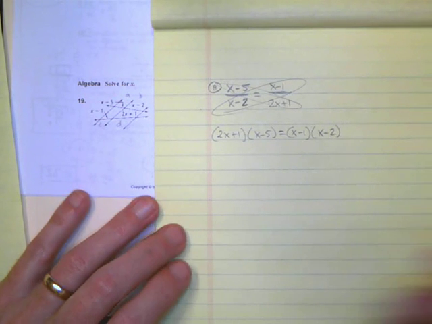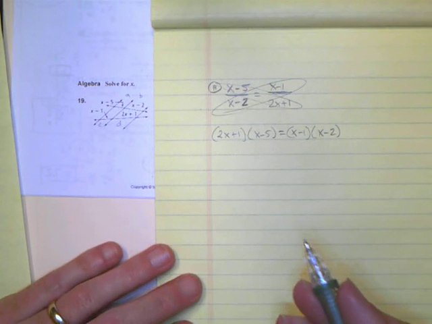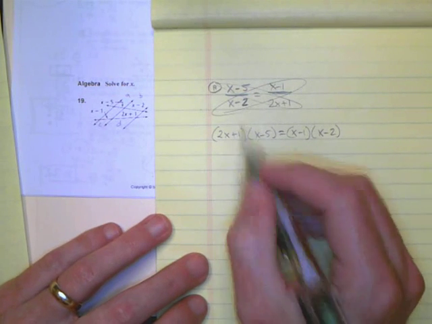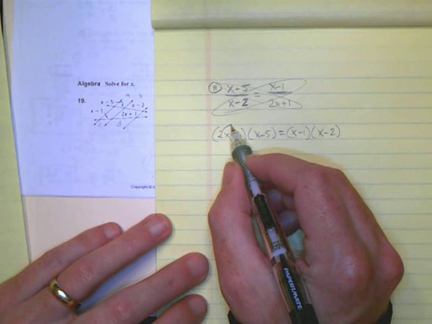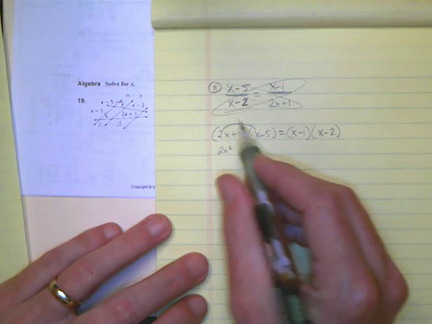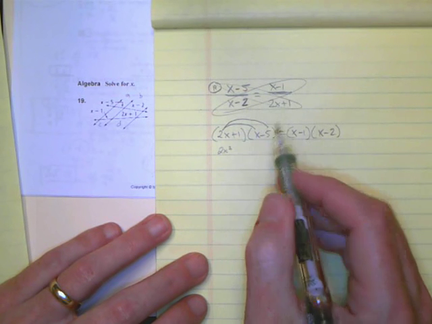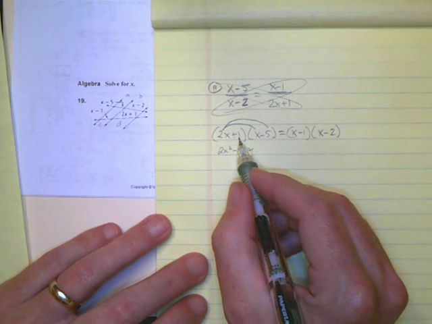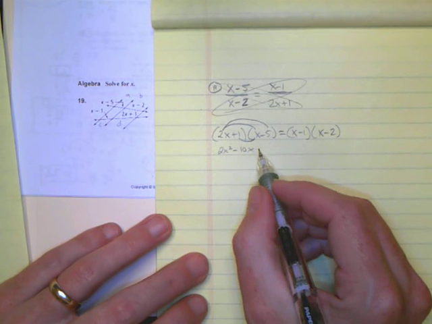Now, to solve this and get a value for x, I'm going to have to use the distributive property. So I have to do this a little differently. I'm going to go 2x times x is 2x squared. 2x times negative 5 is negative 10x. And I come down to the bottom. 1 times x is x, so plus x.